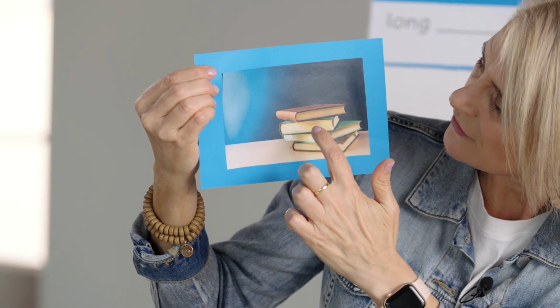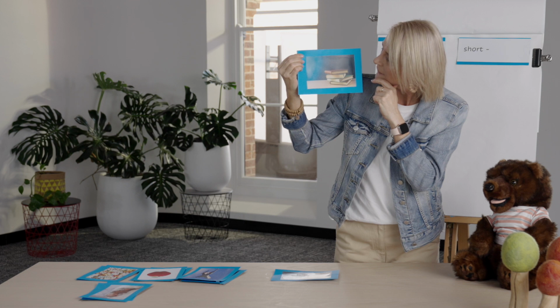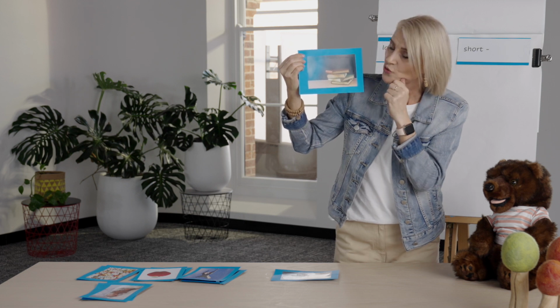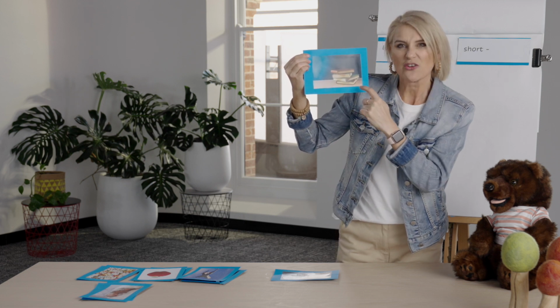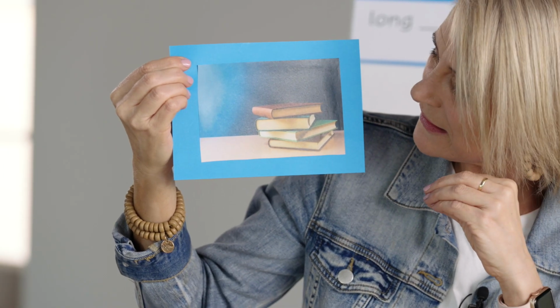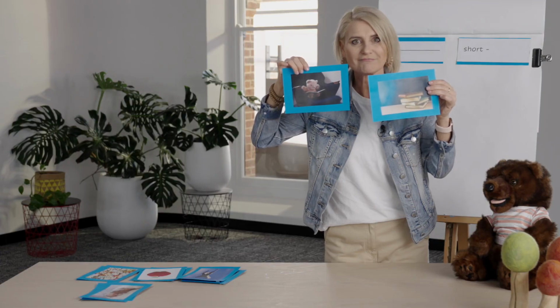In fact, 1, 2, 3, 4. And I'm using my knowledge of time and my eyes as a tool to notice that those books have got lots and lots and lots of pages. I wonder which books would take a longer duration than the other. Let's compare. What do you think?